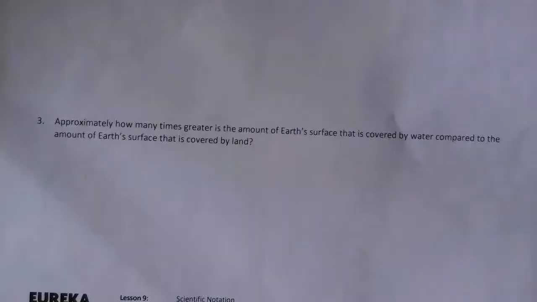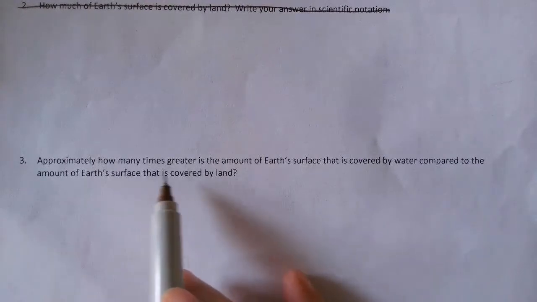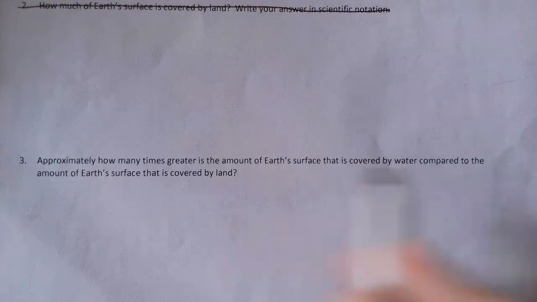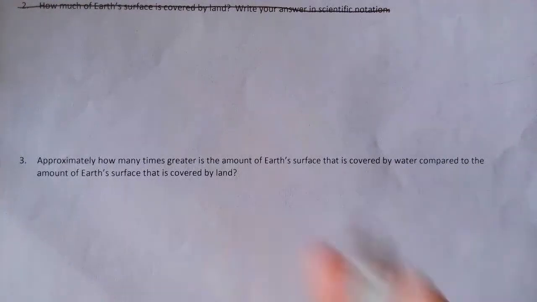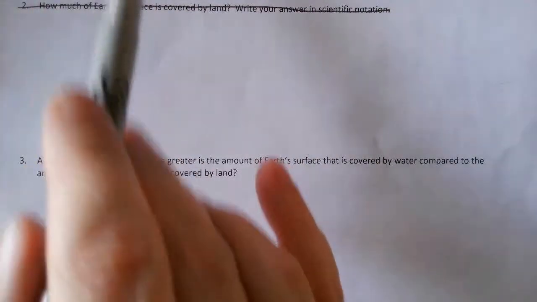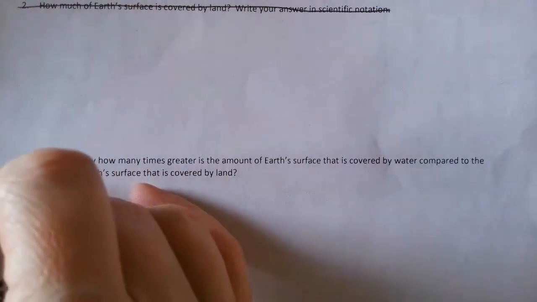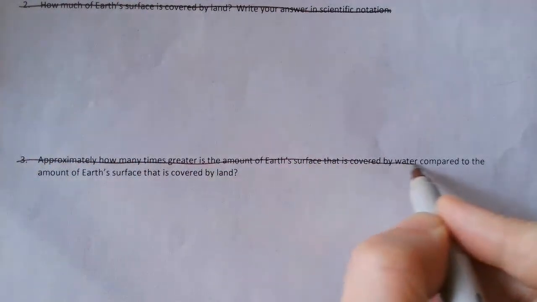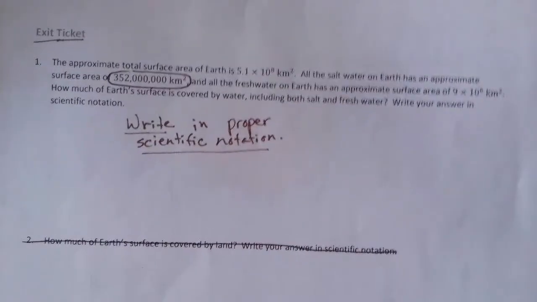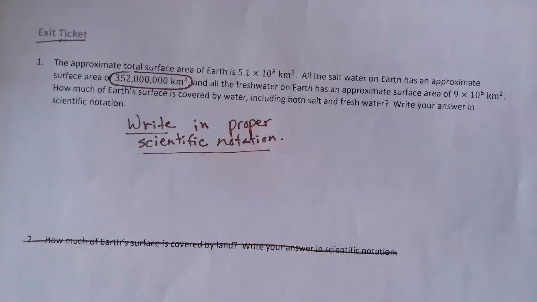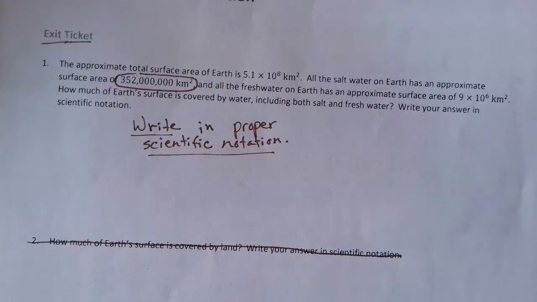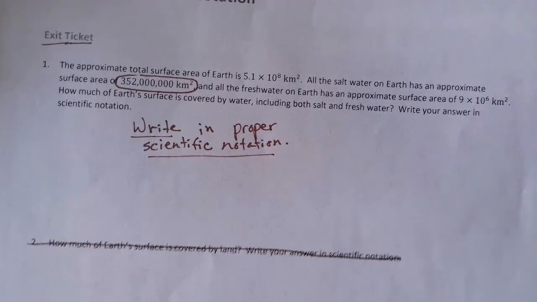The last piece of this: approximately how many times greater is the amount of Earth's surface area that is covered by water compared to the amount of Earth's surface area covered by land? There's no way that you can calculate the difference when we crossed off number 2. So you may cross off number 3. So if you're watching this video, you are a very smart cookie, because you now had your exit ticket knocked down to just one piece of one question, because the goal of our lesson was just writing in scientific notation.